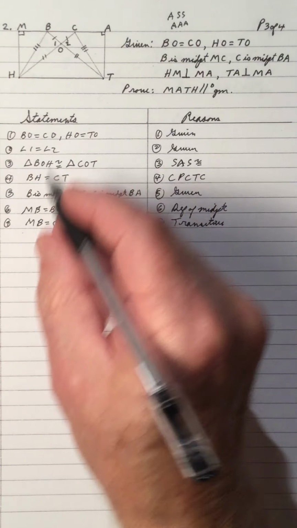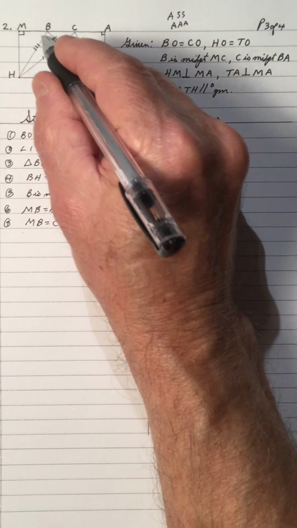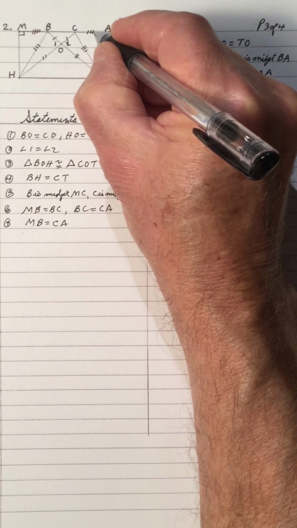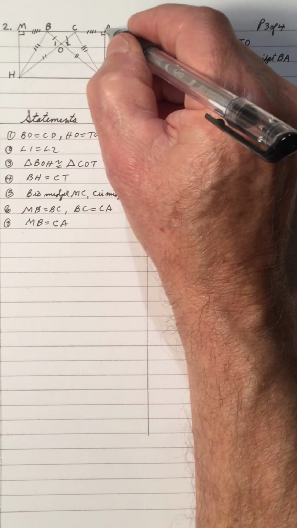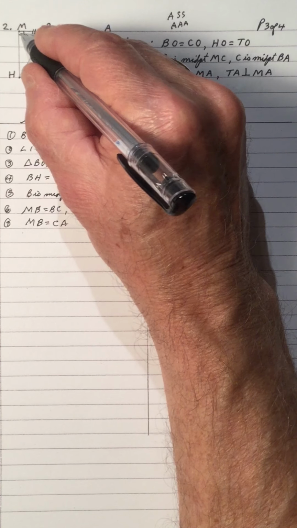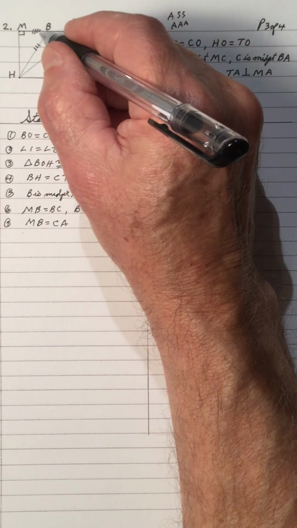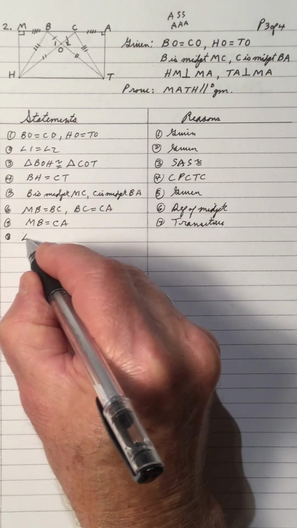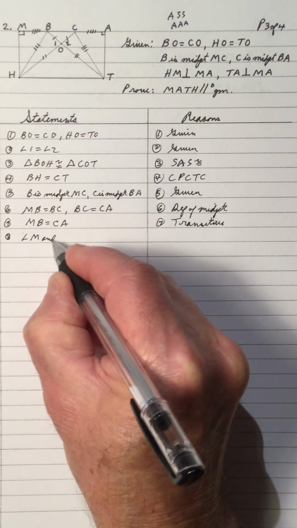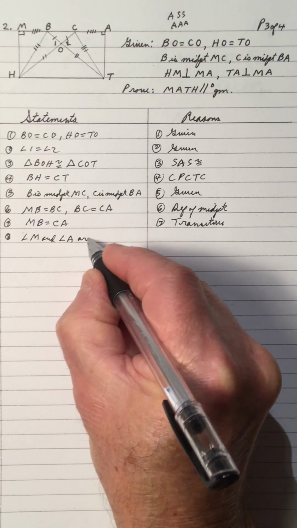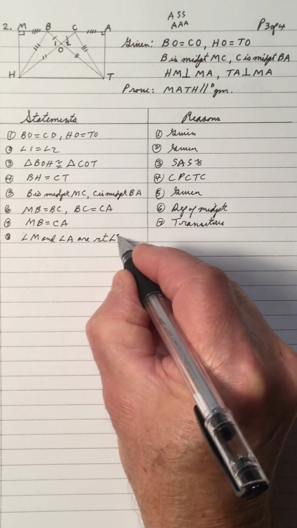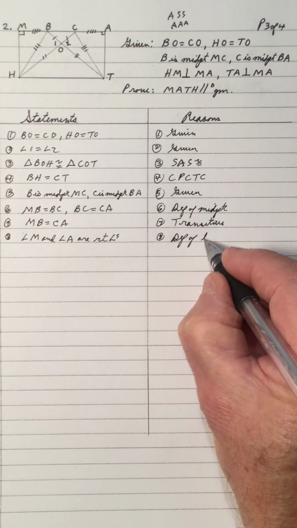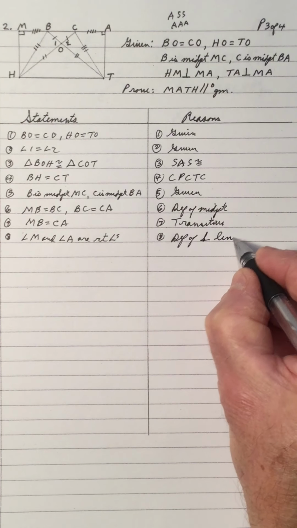And that means we can't say that this side right here equals this one. So MB equals CA. So if I say M equals A, then I'll have an ASS. I can't do it. So what I have to do is say that because they're perpendicular, angle M and angle A are right angles. That's the definition of perpendicular lines.